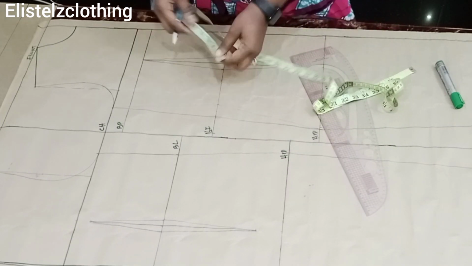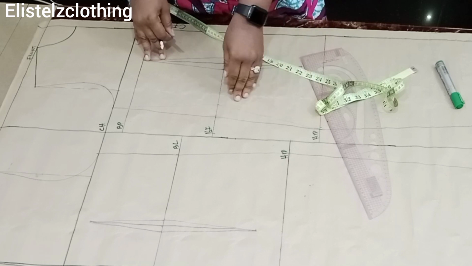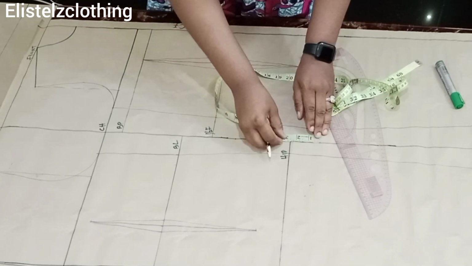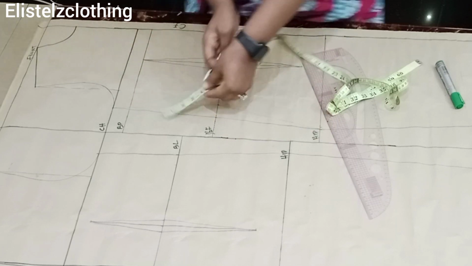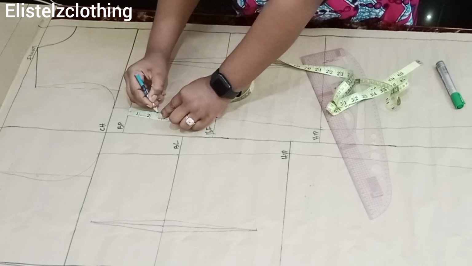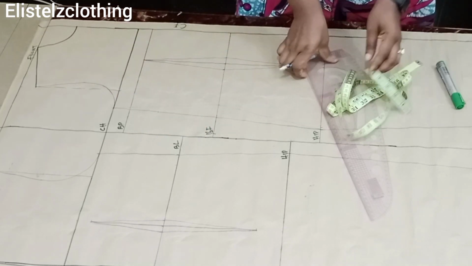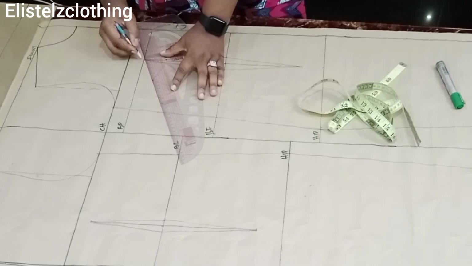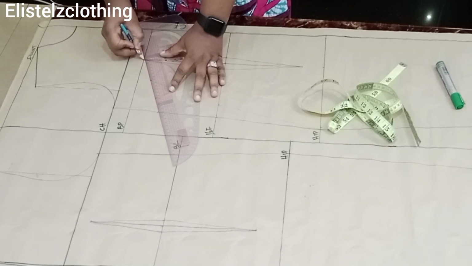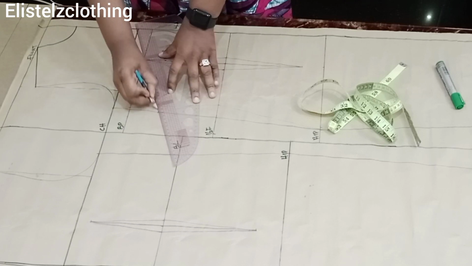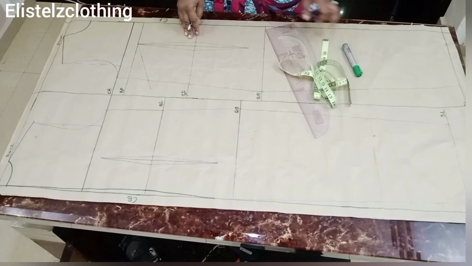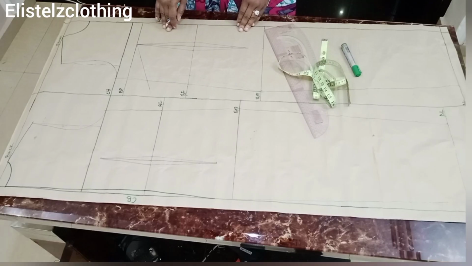Now let's mark our bust dart. So the difference between my front length and my back length is 2.5 inches. So I'll go ahead and place my tape from the bust point line, and I'll make a mark on my 2.5 inches. Now I'll come in with my straight ruler. I'm connecting from the bust point to the 2.5 inches this way, and here we have it. Now our basic gown is ready.